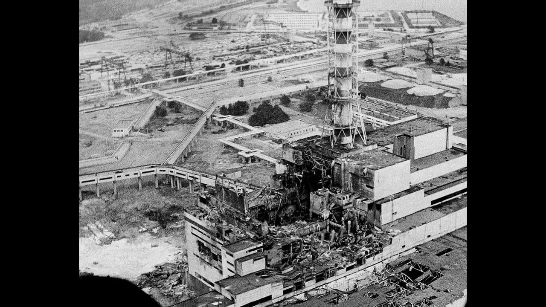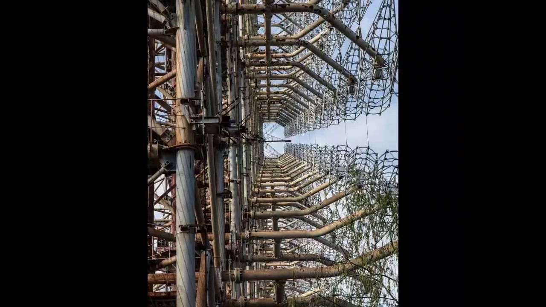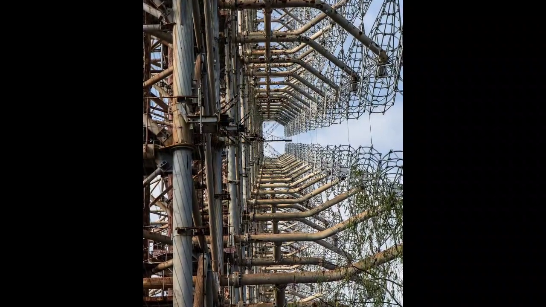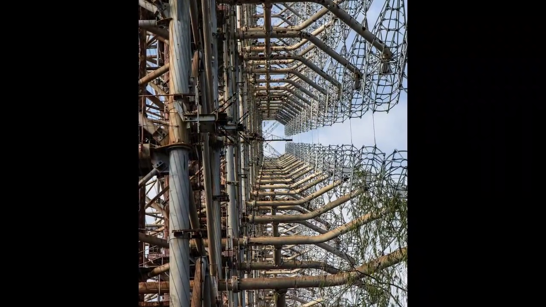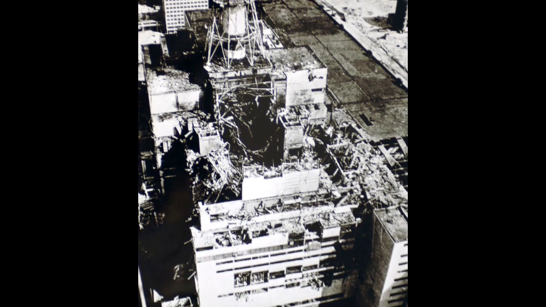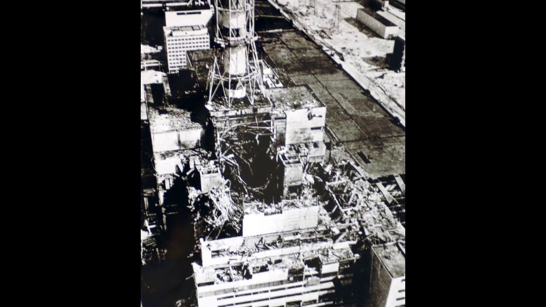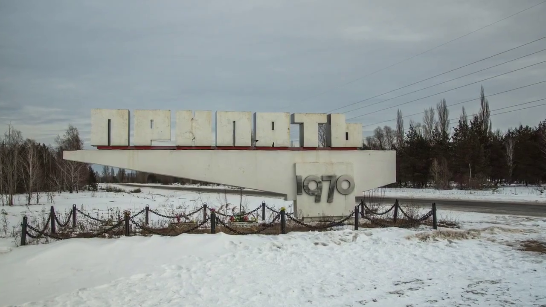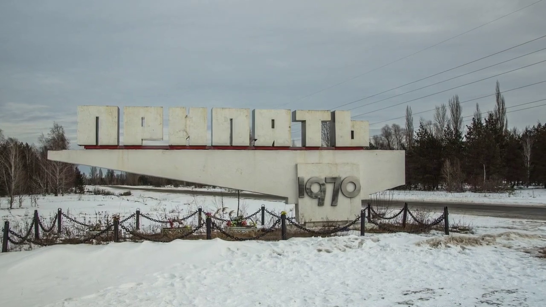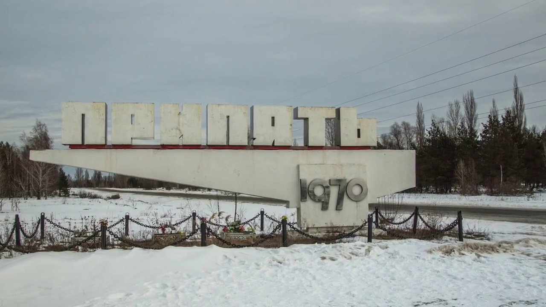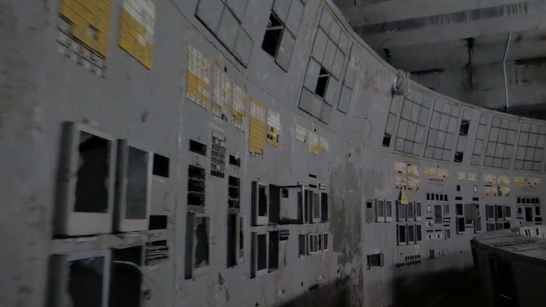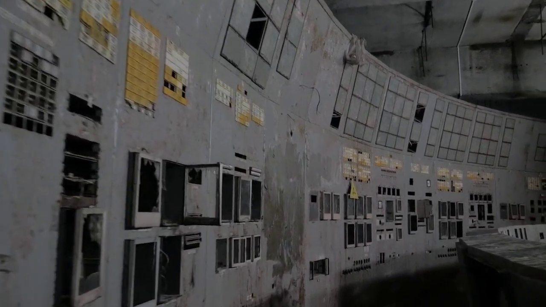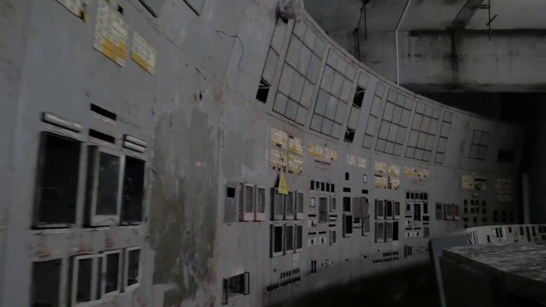One of the key design flaws was the lack of a containment structure around the reactor. A containment structure is a thick, reinforced concrete shell that surrounds the reactor and is designed to contain any radioactive materials that might be released in the event of an accident. The RBMK reactors did not have this feature, making them more vulnerable to catastrophic events.